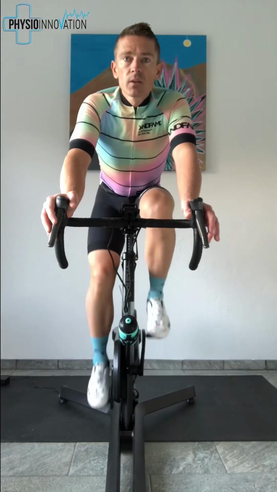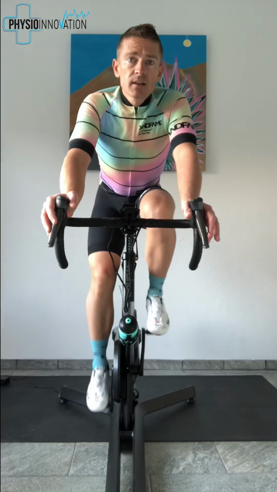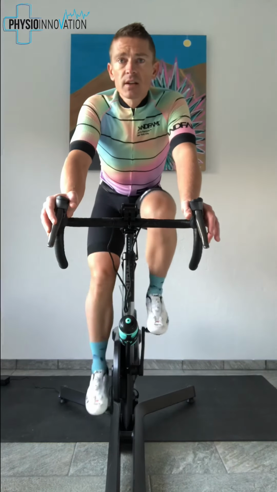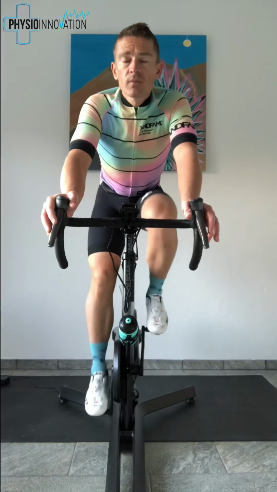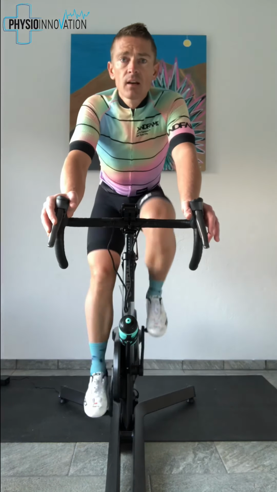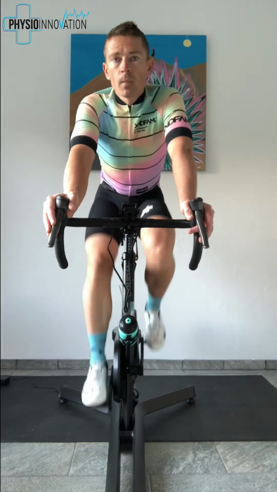So this I do as a physiotherapist by assessing muscle chains, testing muscles and so on, to see if I've got any imbalances, and also trying to see how the actual movement quality is outside the bike.